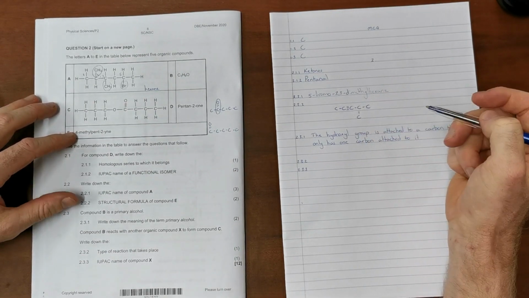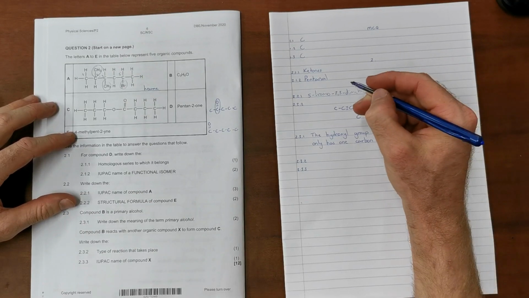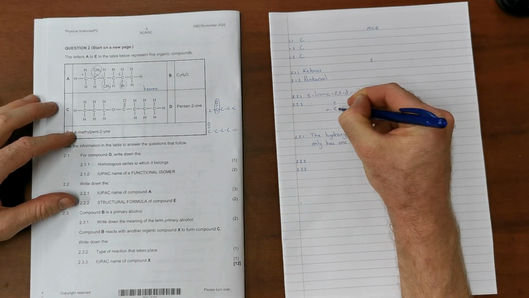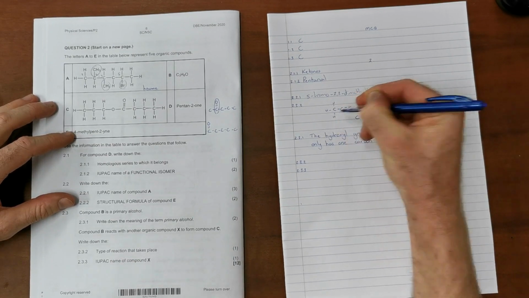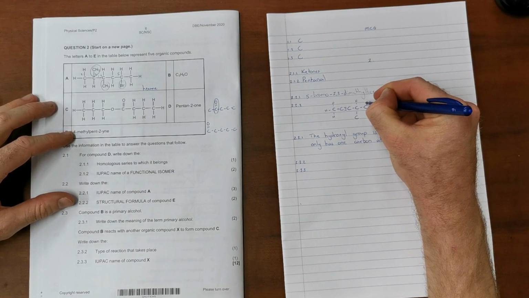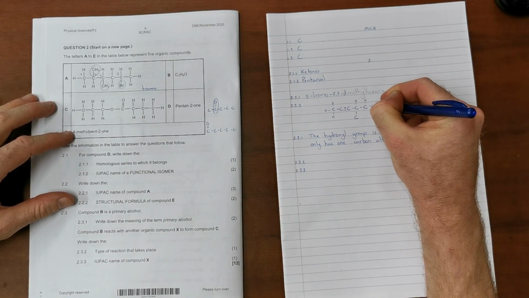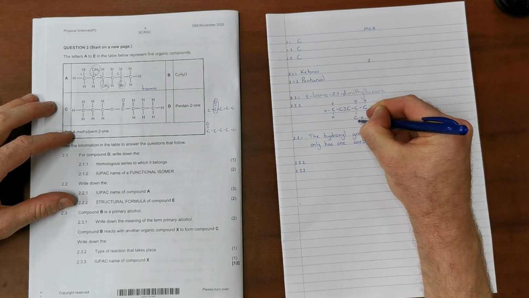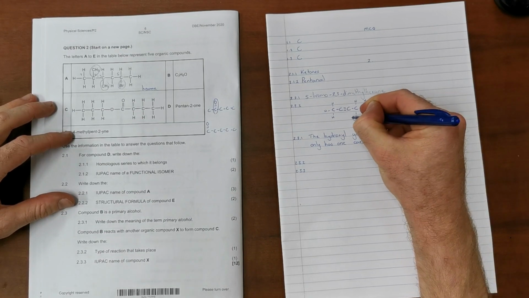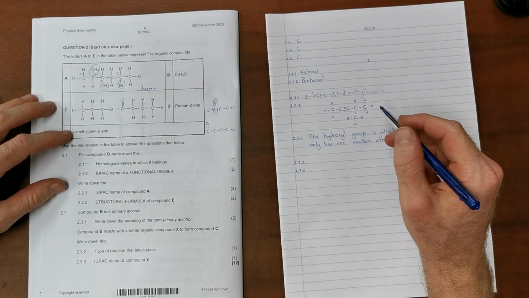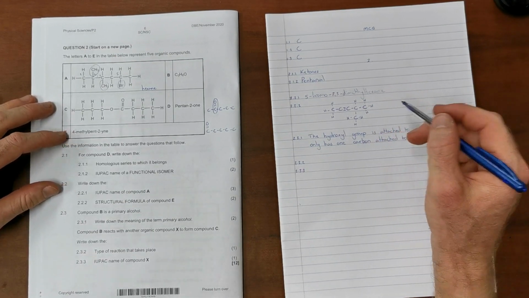Whenever we draw a structural formula, we ensure that we draw in all of the necessary hydrogens so that every single carbon has formed exactly 4 bonds. And there we have 4-methylpent-2-yne.